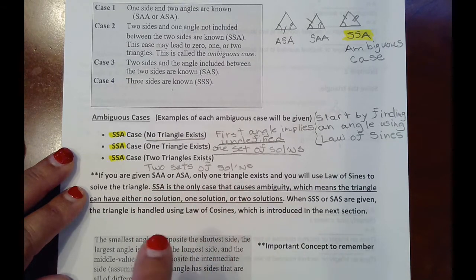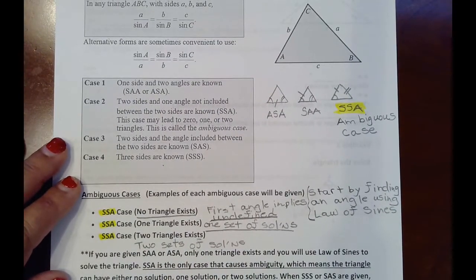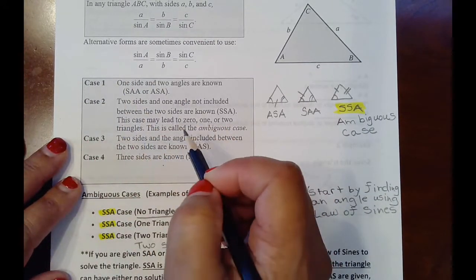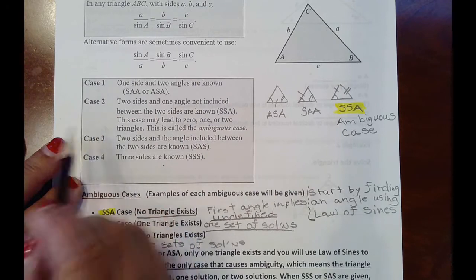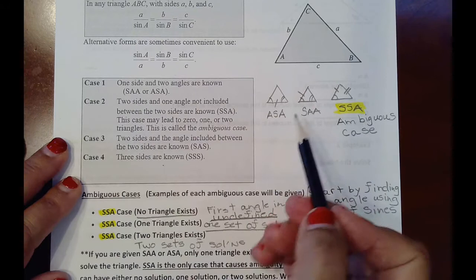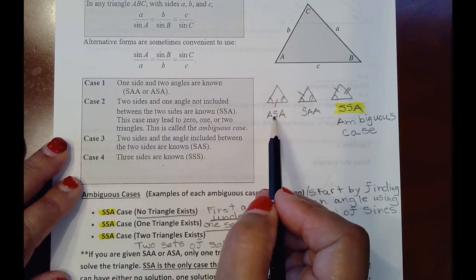sets of solutions. Up here you see a summary of the cases that we are going to handle in this section and the next section. Once again, if you are given a side and two angles, that's one of the combinations that I discussed right here, or angle, side, angle, that's this other one.